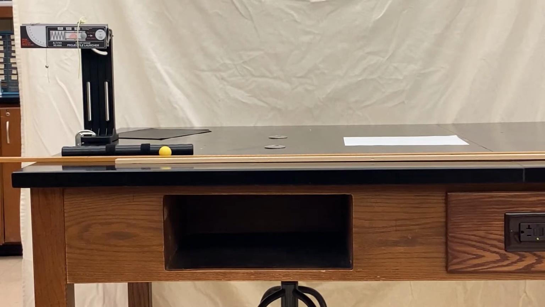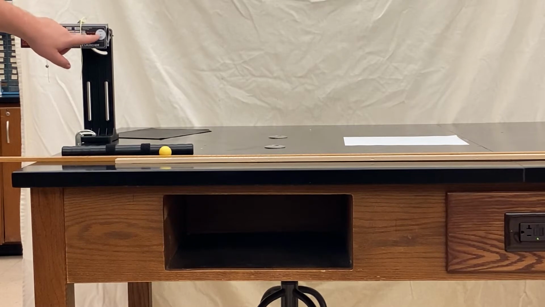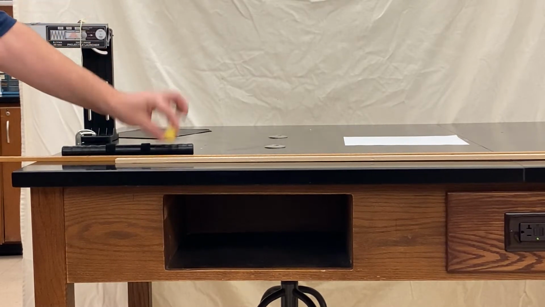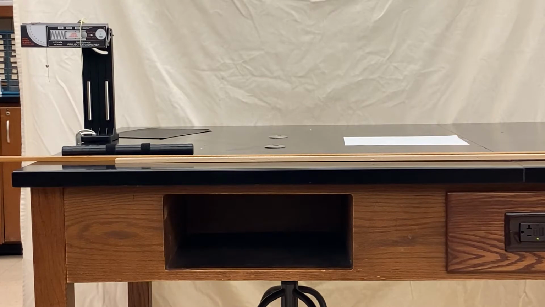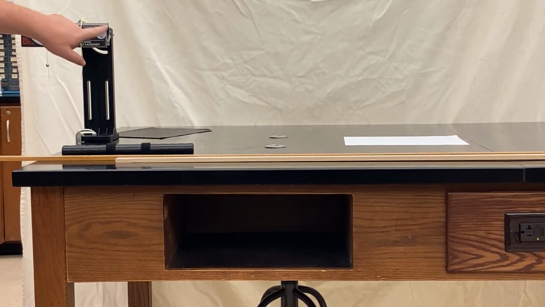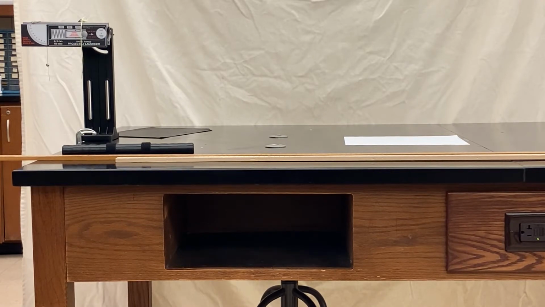In today's lab, we're going to measure the muzzle velocity of this projectile launcher. It's going to shoot this little yellow ball, and we're going to figure out exactly how fast it leaves the end of this launcher. How we're going to do that is we are going to basically just use projectile motion.